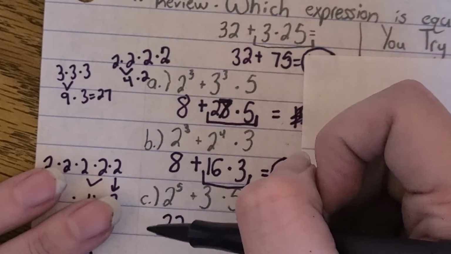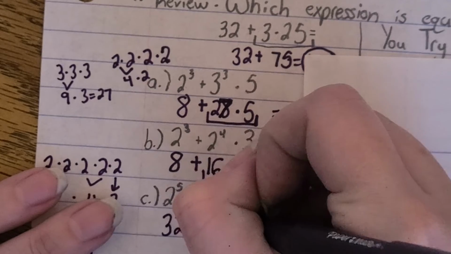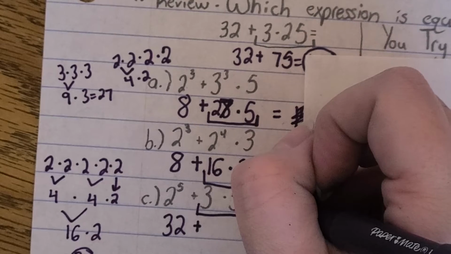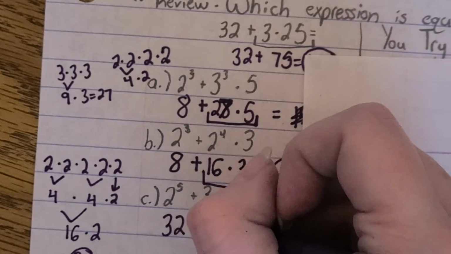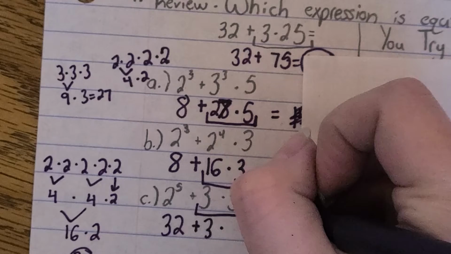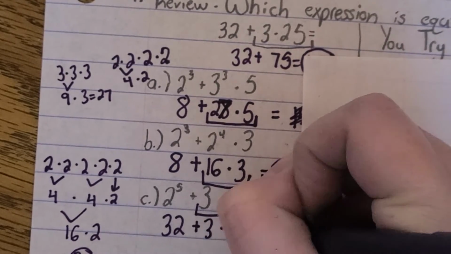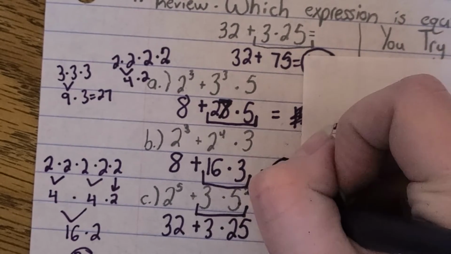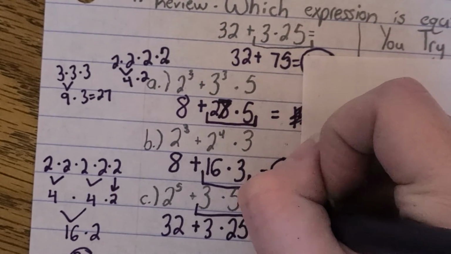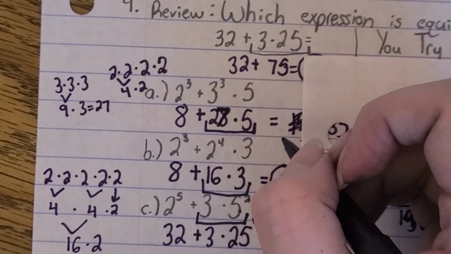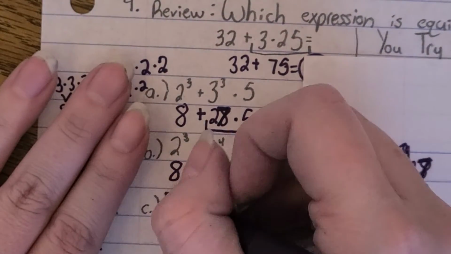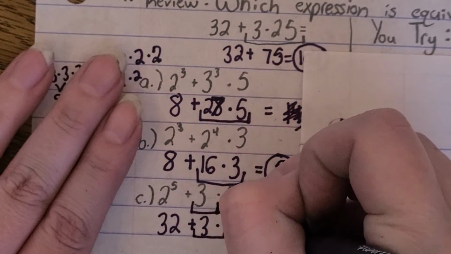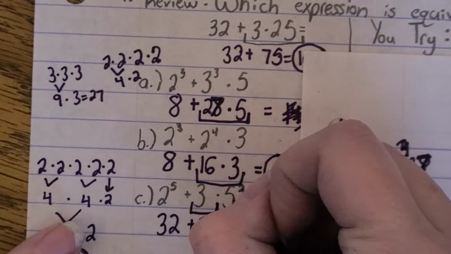Looks similar. We had a 32 up top. Plus, I should have done this first, my bad. This exponent, 3 times 5 squared, is 25 because it's 2 5's, 5 times 5. 5 times 5 is 25. Then we can go back and multiply. I shouldn't have done that first. Exponents are fine. Confusing myself. Now we do our multiplication. 25 times 3 is 75.